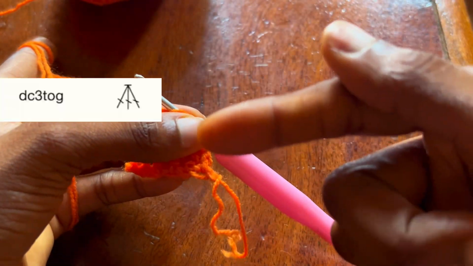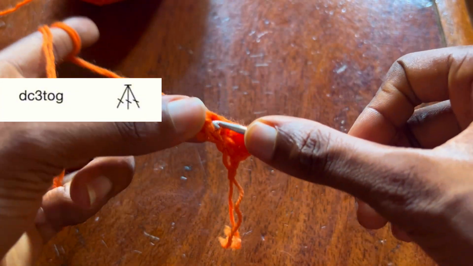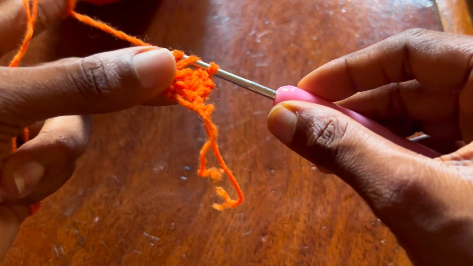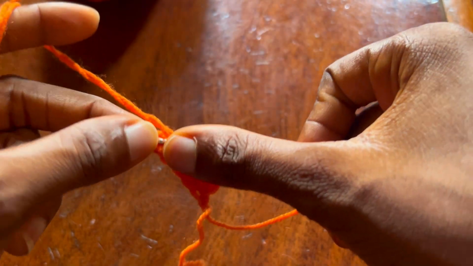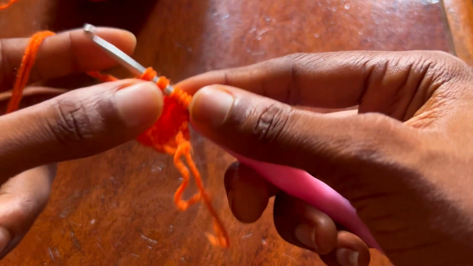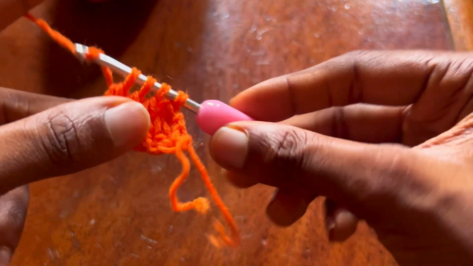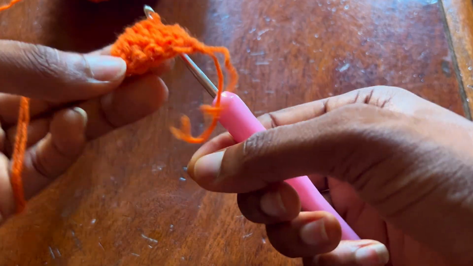So for this one now, double crochet 3 together, it is the same thing. So you start your double crochet, don't finish it, then for the last stitch you insert your hook, yarn over, start your double crochet, and now that you have 4 loops on your hook, you yarn over, pull through all. So this is also a decrease stitch.